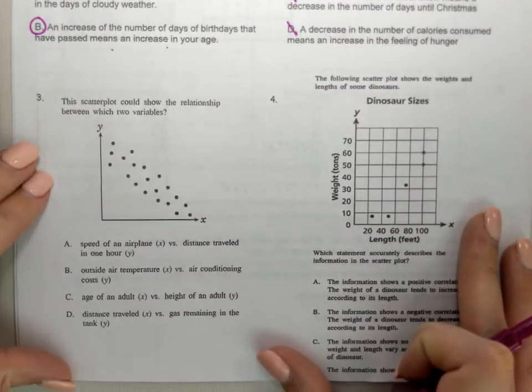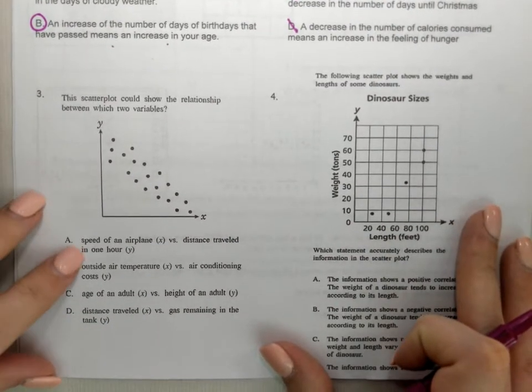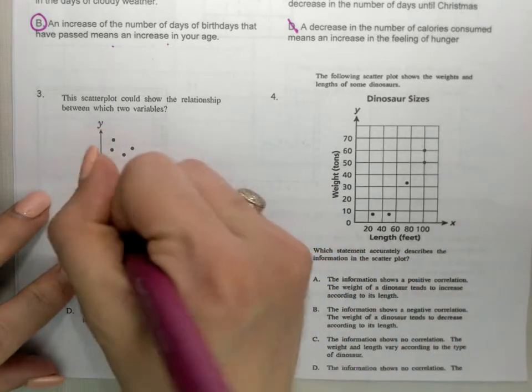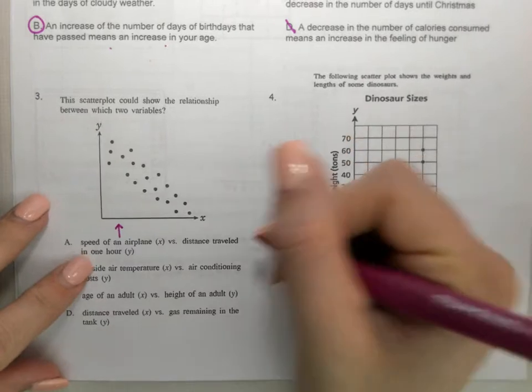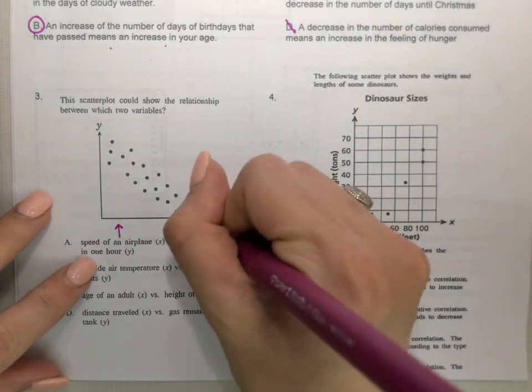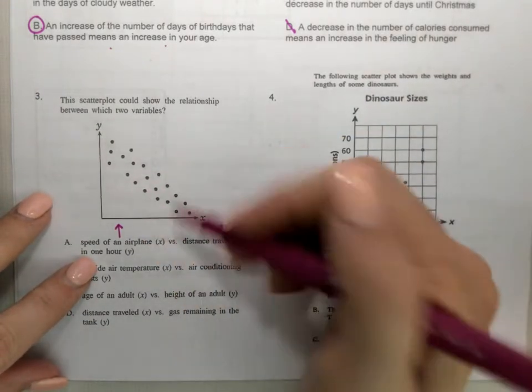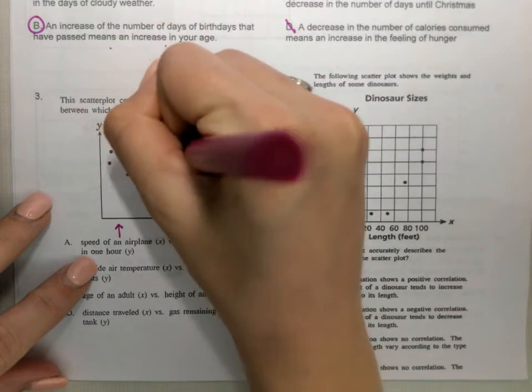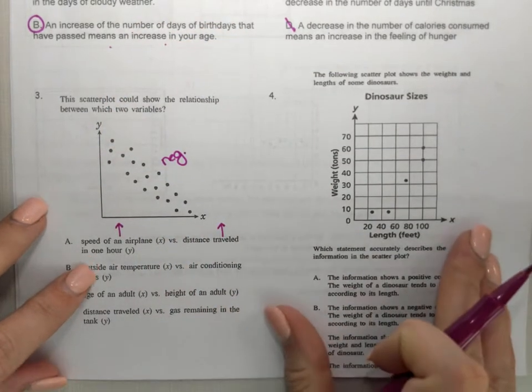This scatter plot could show the relationship between which 2 variables? The speed of an airplane versus the distance traveled in 1 hour. So as the speed increases, the distance traveled in 1 hour should also increase. This is a negative relationship, so one of these needs to be going down.